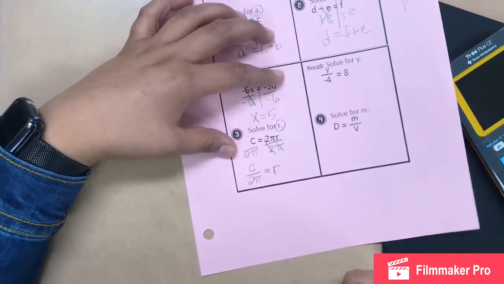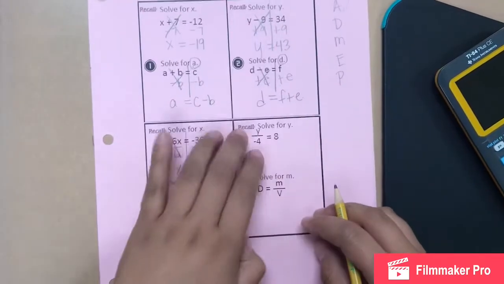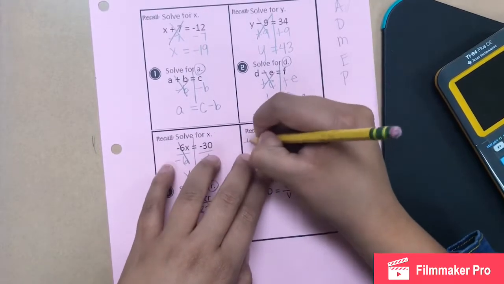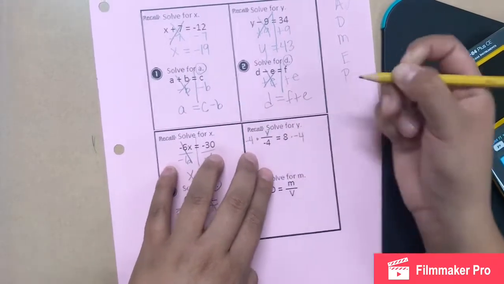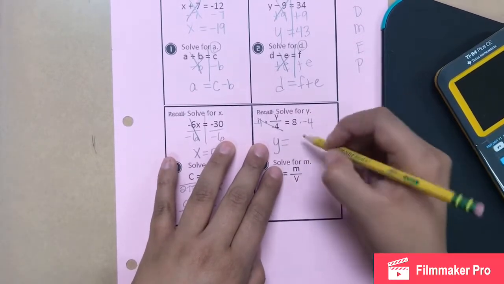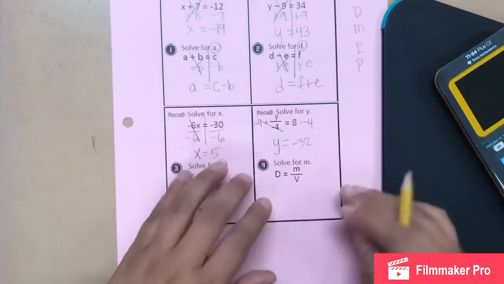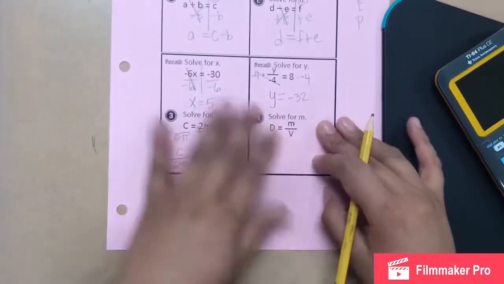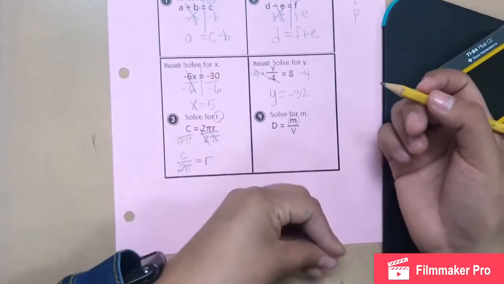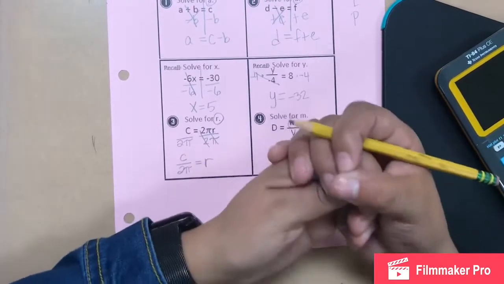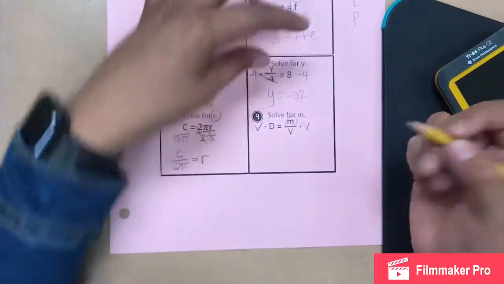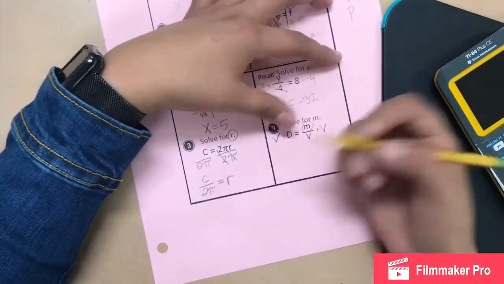There's my answer. Here, this is division, but the inverse of dividing by negative 4 is to multiply by negative 4 to both sides. So negative 4's cancel. I have y equals 8 times negative 4 is negative 32. If I look at number 4, they want me to get m by itself. Right now, m is being divided by v. The inverse of dividing is to multiply by v to both sides, okay? So on the left, I have v times d.